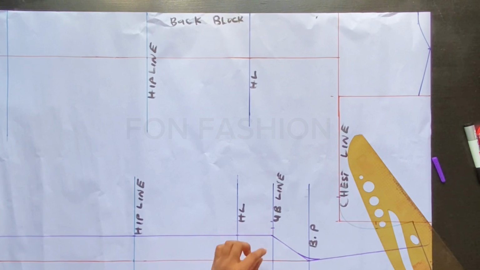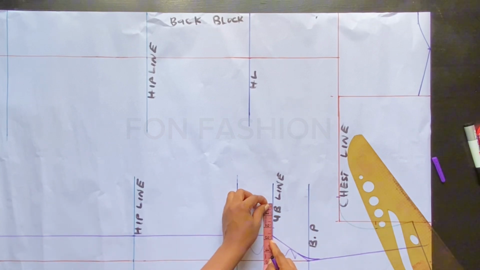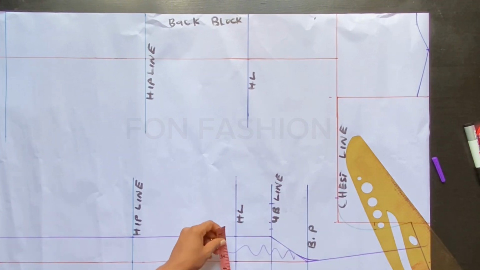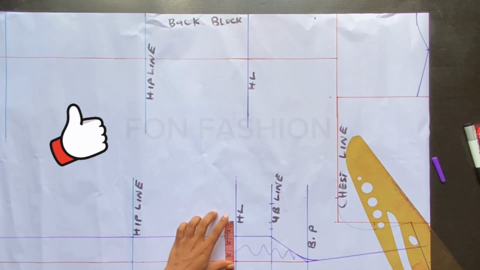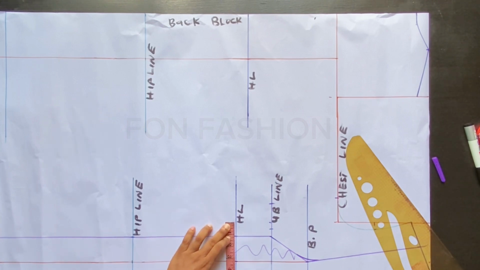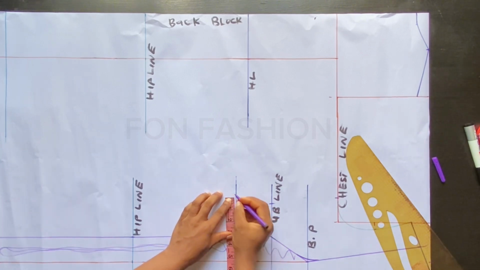So what I'm going to do now is to replace this dart intake. I am going to be trimming off this part. So I'll measure what I have here, 2 inches, and replace it there. I'll come to the waistline and divide my waist measurement by 4 and mark it down. Then I'll also replace this dart intake. I have 2 inches, so I'll replace 2 inches.